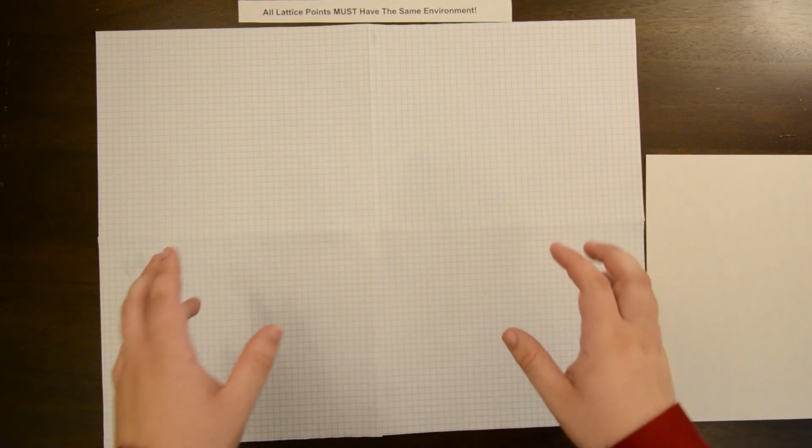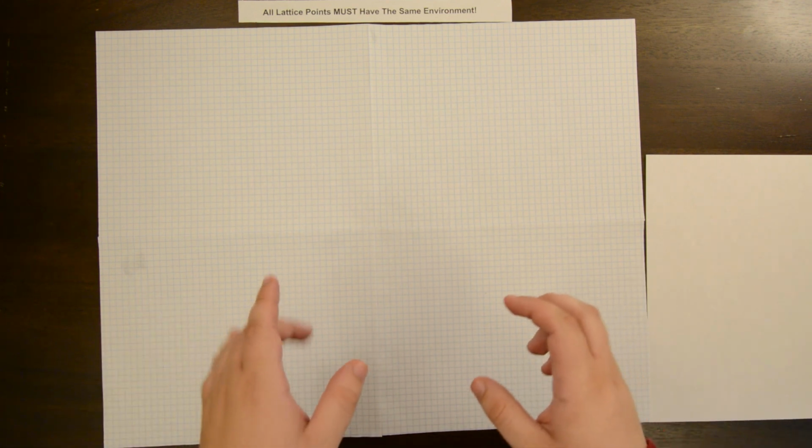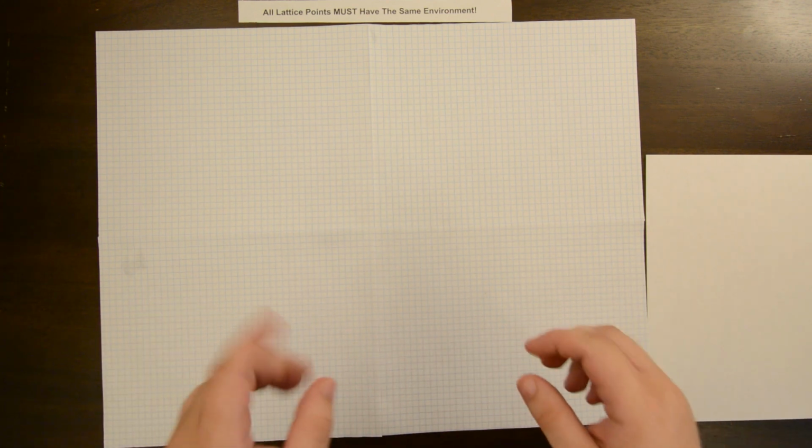Okay, so now that we know what glides are and how they work, let's go with our last example in 2D and make a rectangle.